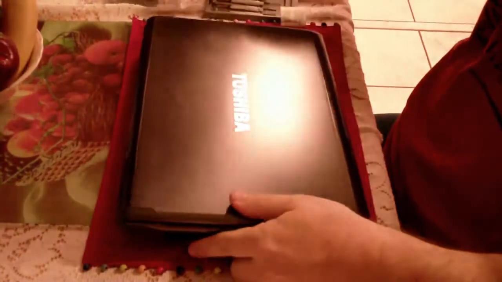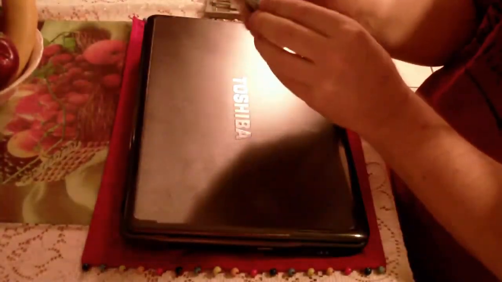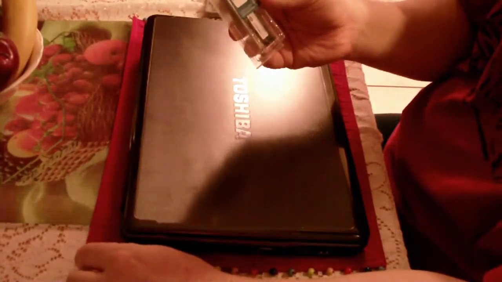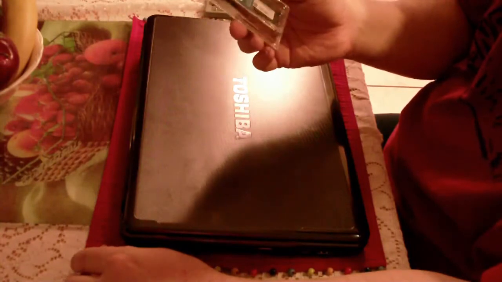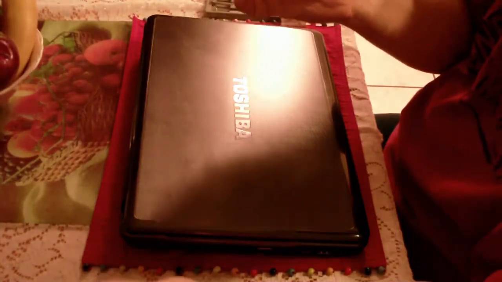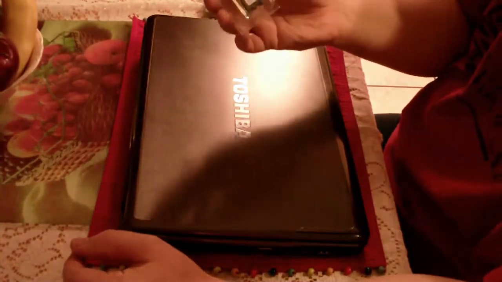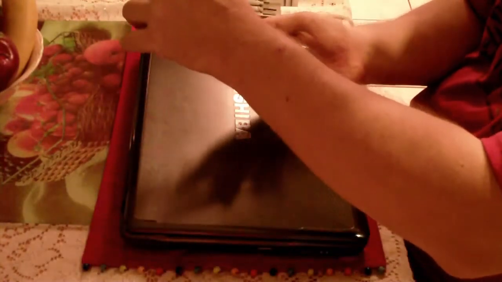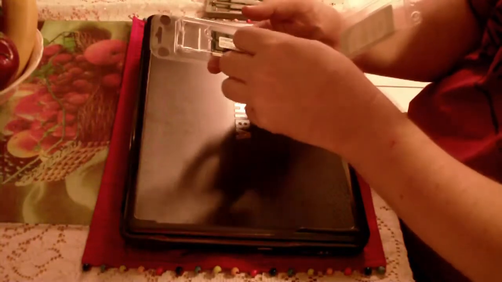And in this case, a little bit of Googling, or you can take the old memory out and look at it if you want to do that. But I realized for this model it's all going to be SODIMM, which is different from desktop memory. SODIMM laptop memory is a little bit shorter, but for me it was DDR3 8500.